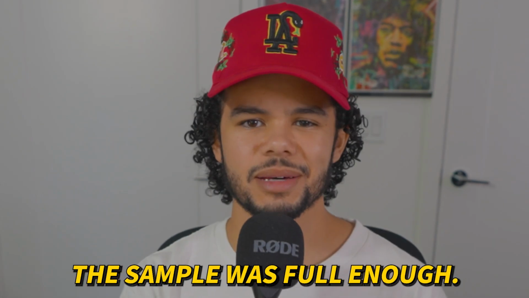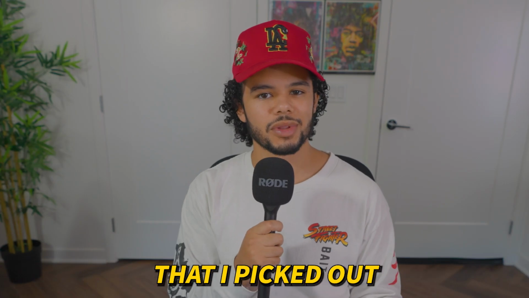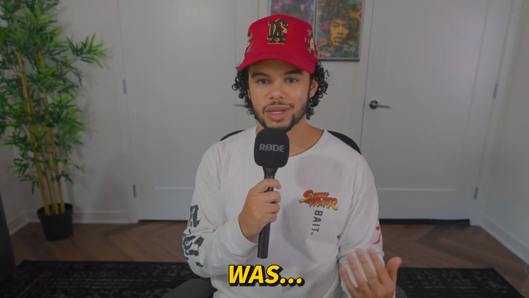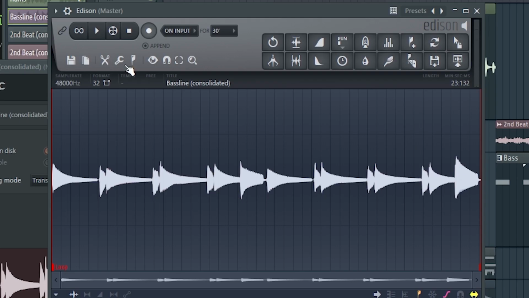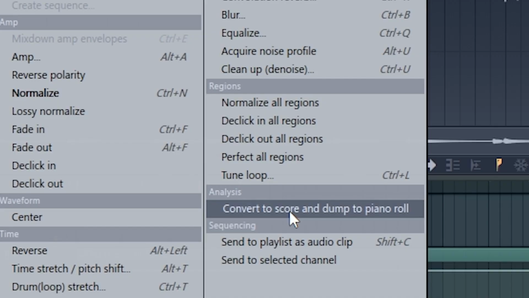Because I didn't feel like the sample was full enough, I went ahead and added some chords. And thankfully the sample that I picked out had the bass line stem, and so all I did in order to use that was clicked on the sample, went to edit an audio editor, clicked on this little wrench tool, and then clicked convert score and dump to piano roll.